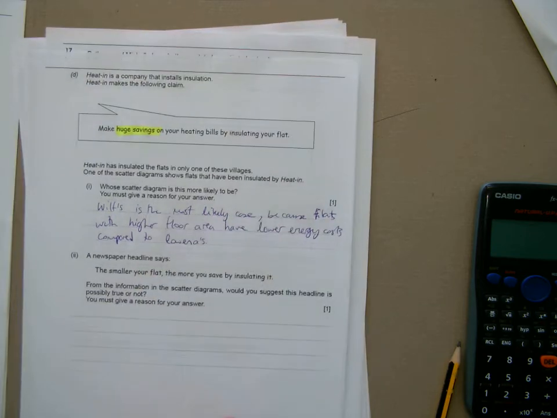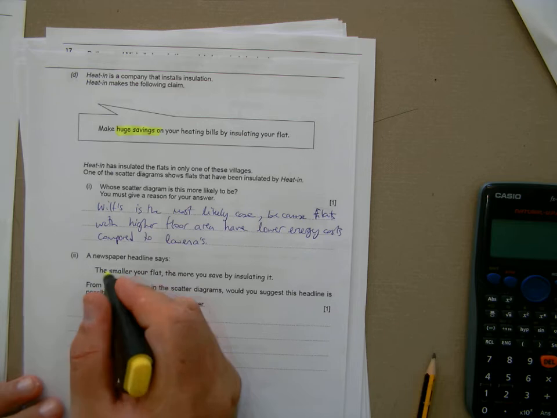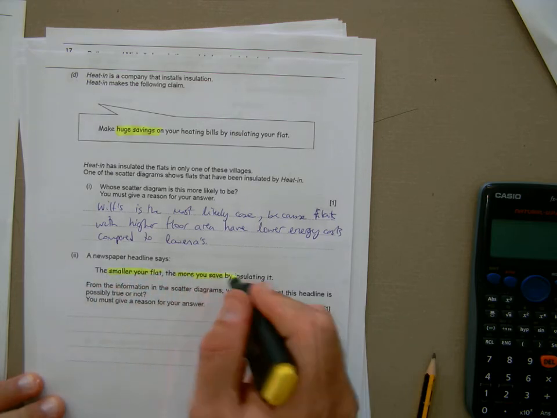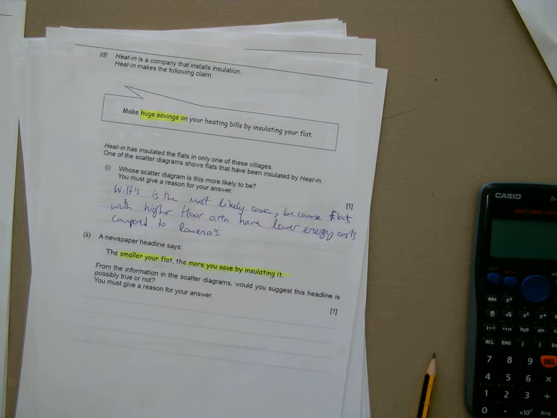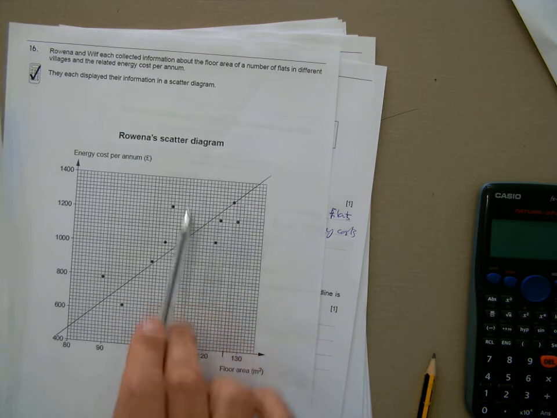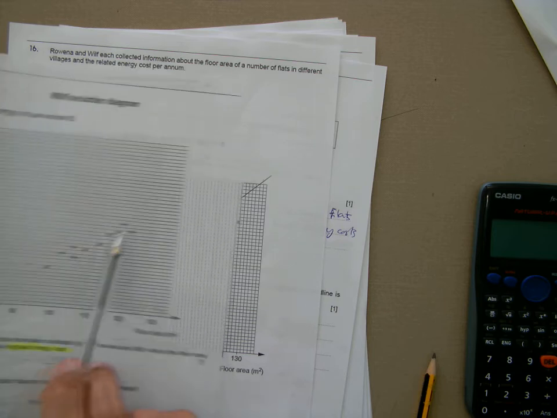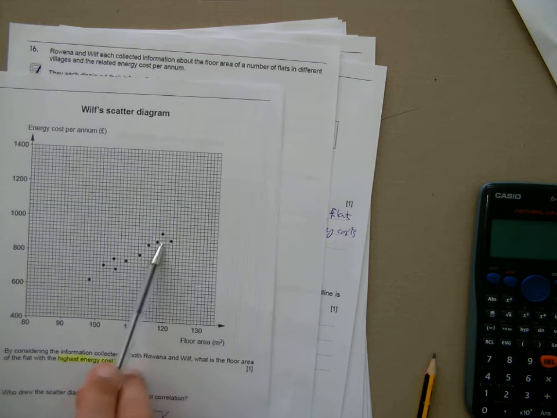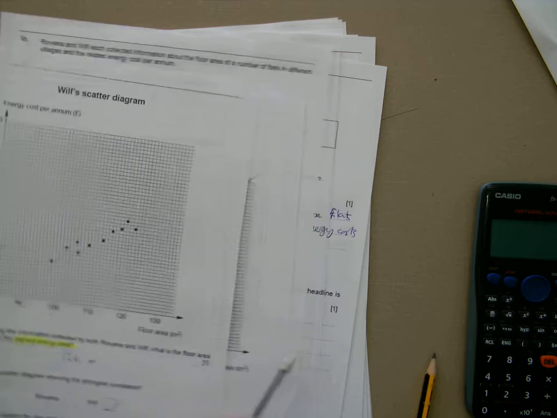Part 2 then says, a newspaper headline says, the smaller your flat, the more you save by insulating it. From the information in the scatter diagrams, would you suggest this headline is possibly true or not? They're saying the smaller your flat is, the greater the savings. And that sort of contradicts what we just said, because in the last question I could clearly see a huge energy cost with a high floor area, whereas here the costs were lower because of the insulation. But they're saying now there are huge savings for smaller floor areas.